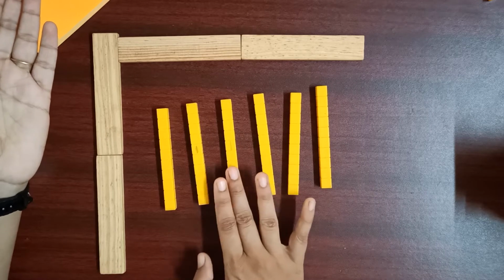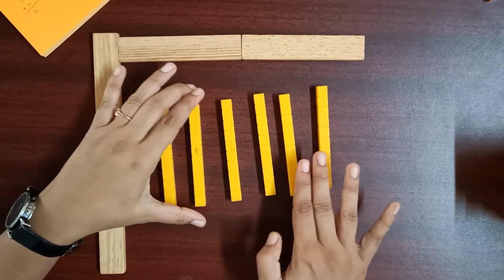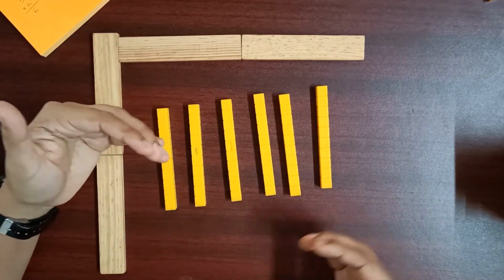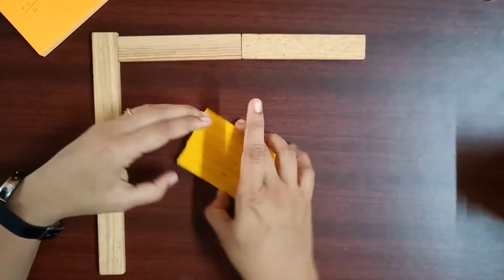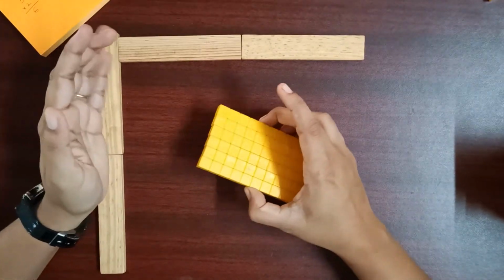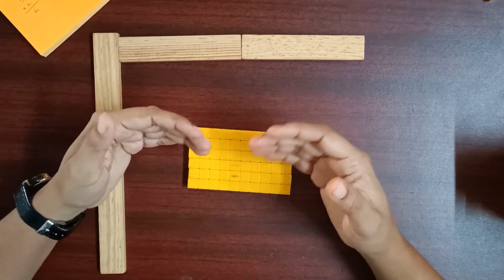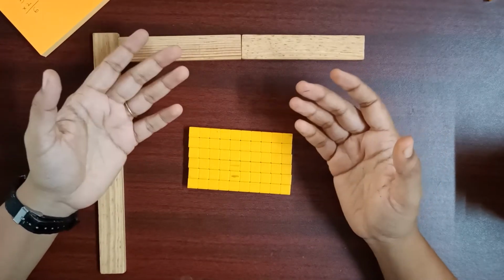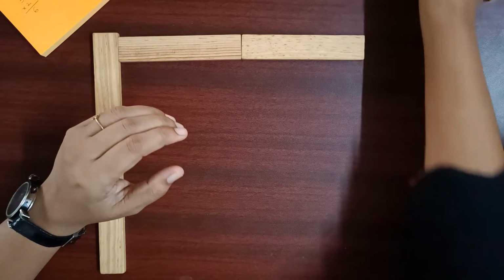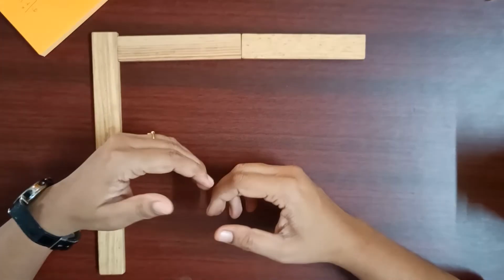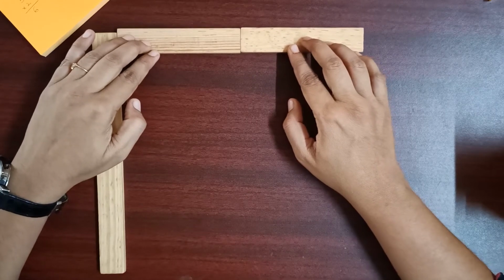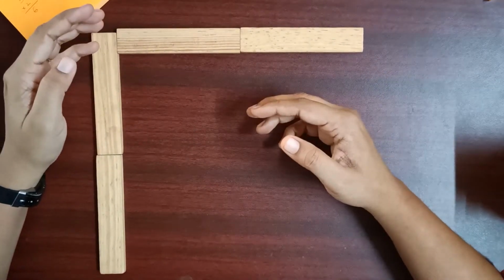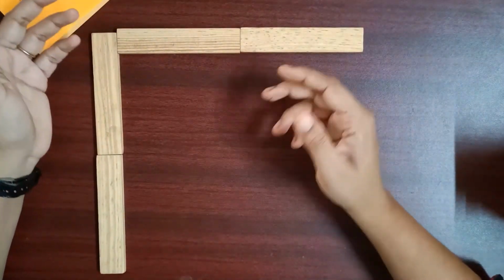So 1, 2, 3, 4, 5, 6. So I am adding 10 6 times. So 10 times 6, or 6 times 10, and that leaves me with 60. So multiplication has just made repetitive addition extremely faster. And that is a very important thing to understand, and that would be a very effective approach to teach multiplication to children.